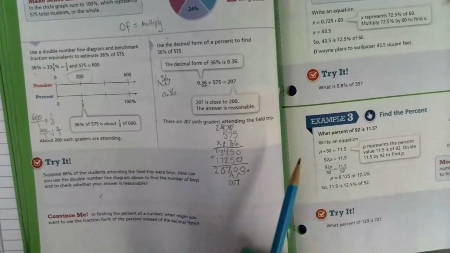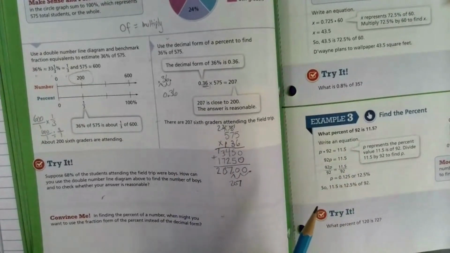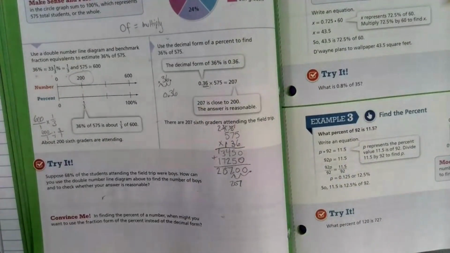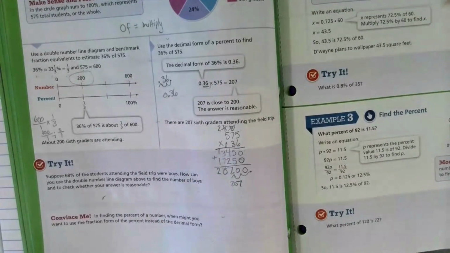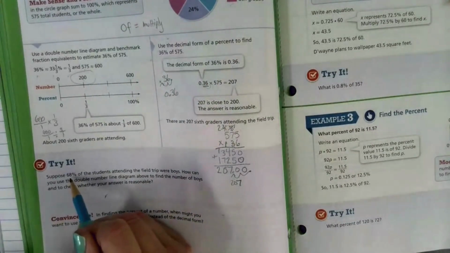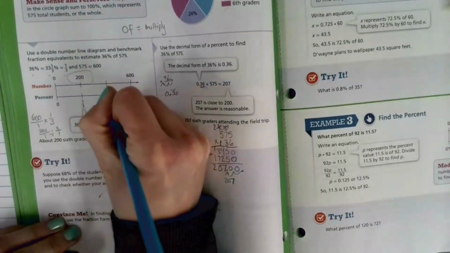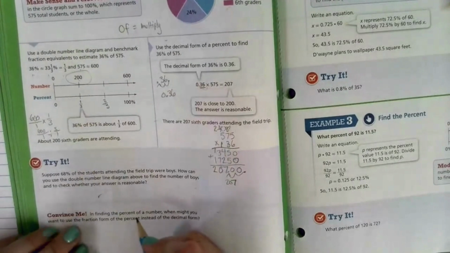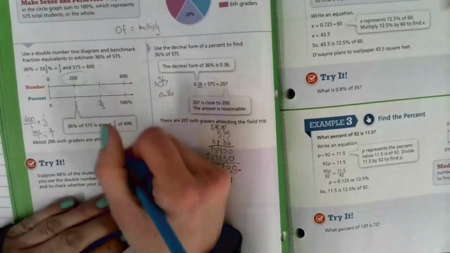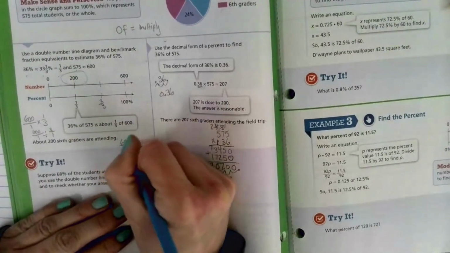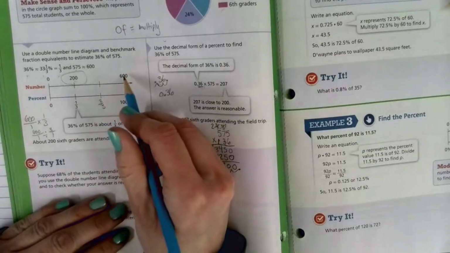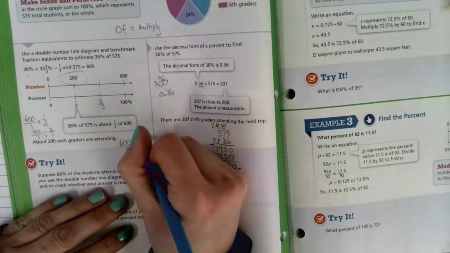Let's look at our try it. Suppose 68% of the students attending the field trip were boys. How can you use the double number line diagram above to find the number of boys and check whether your answer is reasonable? If I take 68%, I know that's pretty close to 2/3, so I can put 2/3 on my number line. Now I'm taking our number 600, and it's 2/3 of 600, so I'm multiplying it by 2/3.